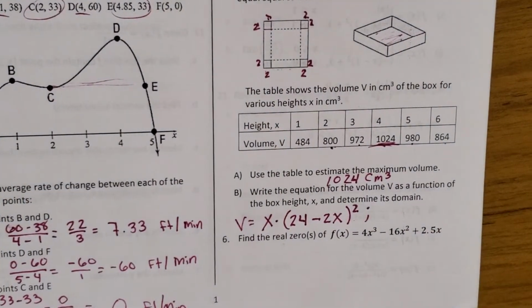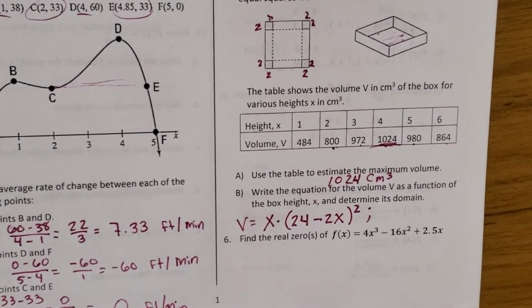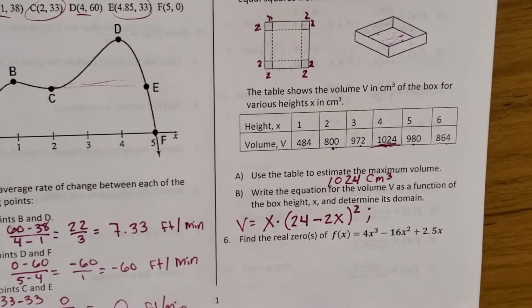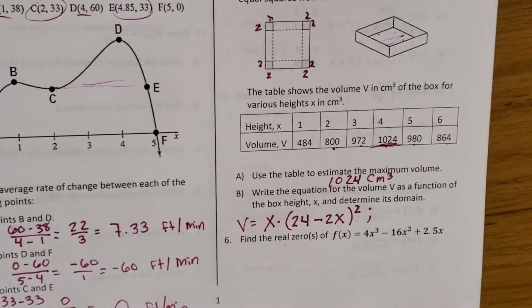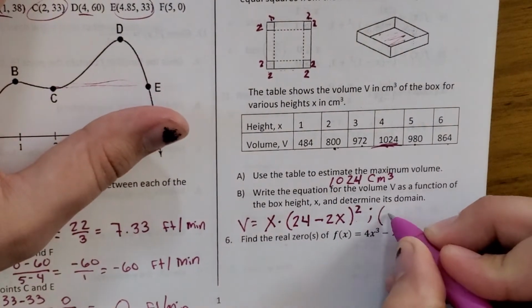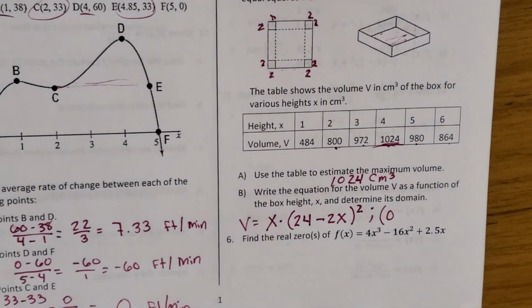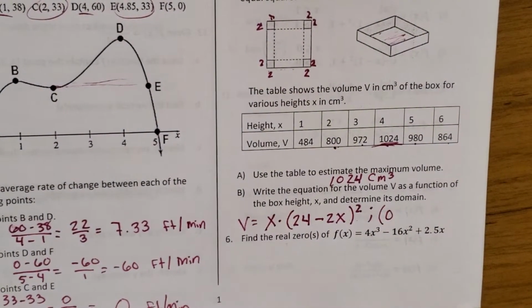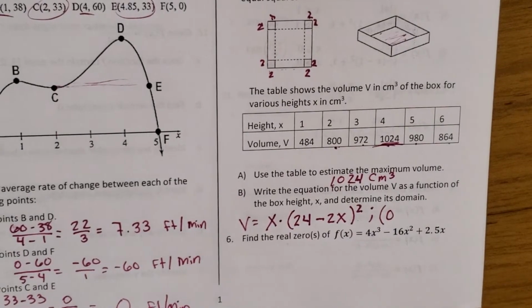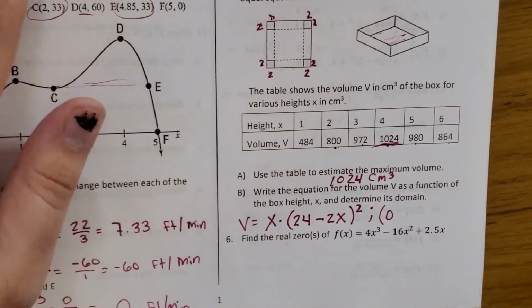Well, what I know is that the only way I can make this work is I have to fold the box up with some sort of actual height. So it can't be 0, but it can be anything greater than 0, right? I can fold the box up and have 0.000001 be the height. And I can fold it all the way up to a specific number.